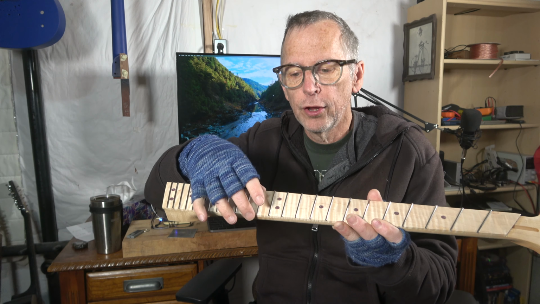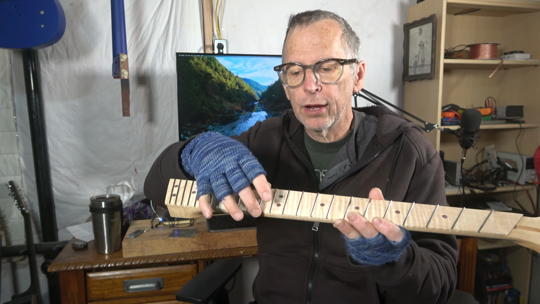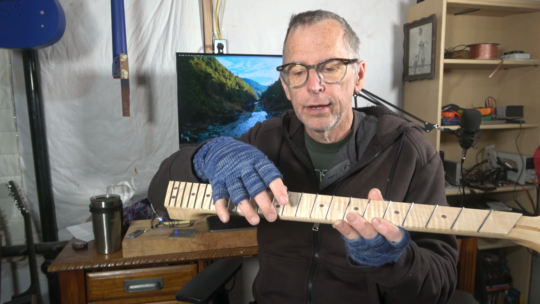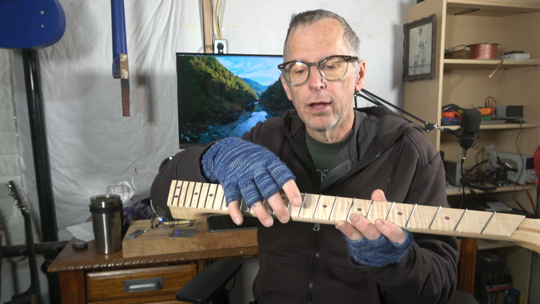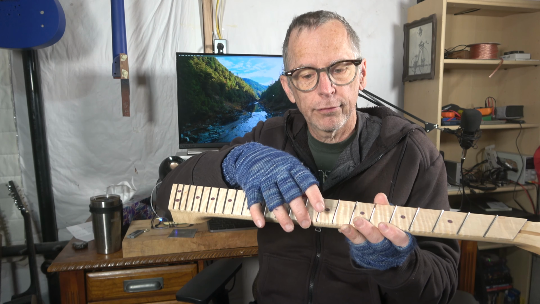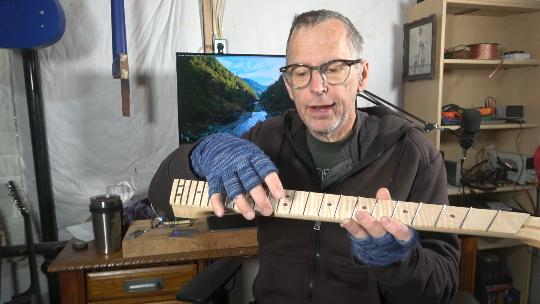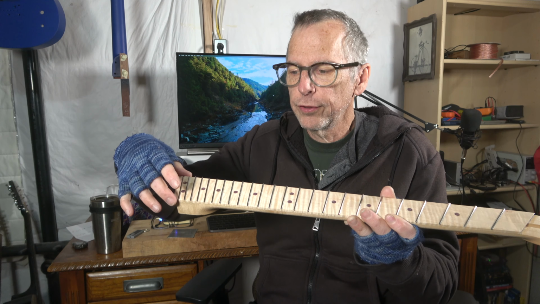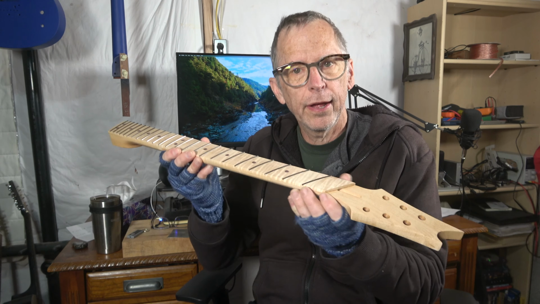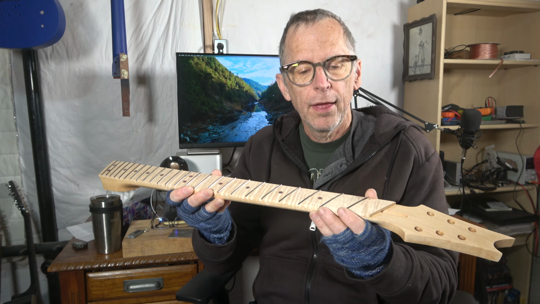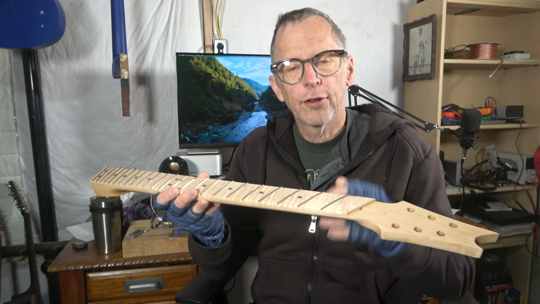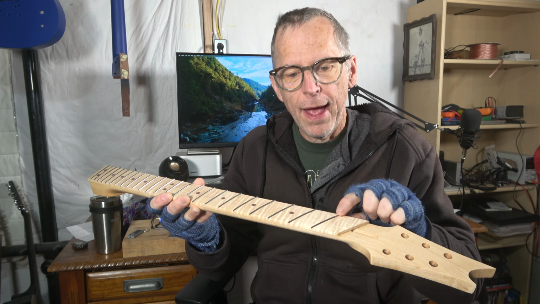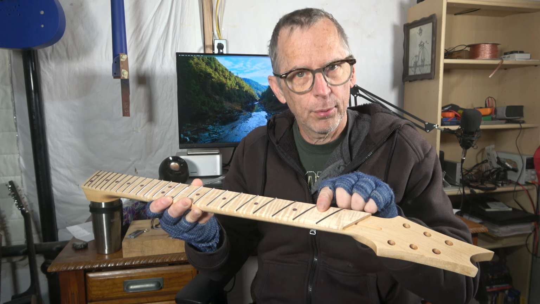All the other ones will be at angles that gradually increase either to the plus or to the minus on either side of that perpendicular fret. And as they move further away from that perpendicular fret towards either the heel end or the nut end of the fretboard, the fret is further away from matching the radius of the fretboard.